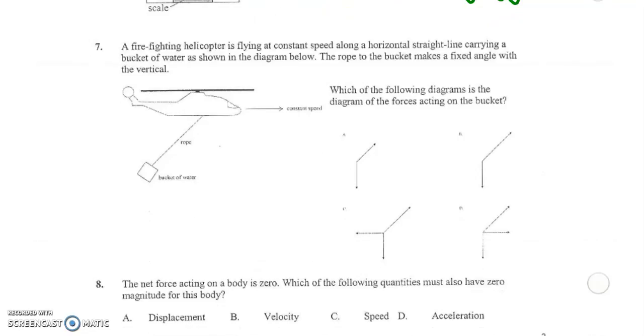All right, the next one is actually a slightly complicated problem, because when I first looked at this, you have to evaluate what's the difference between A and B. And if you look carefully, there is a difference. Okay, and let's just talk about this. So we have a tension that is going along the rope, and then we have a force of gravity going down, so the mg going down.